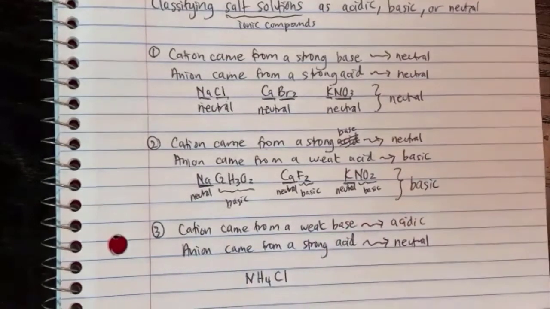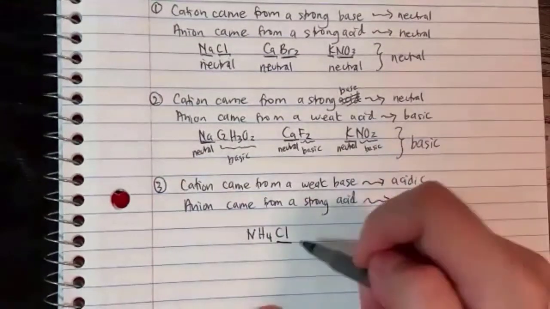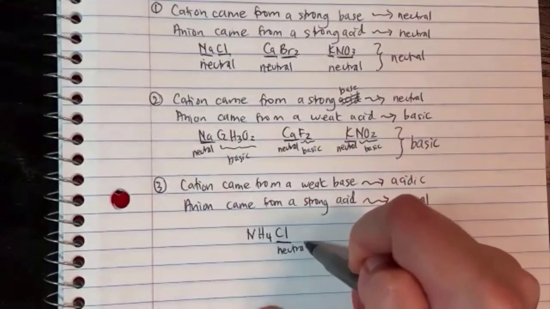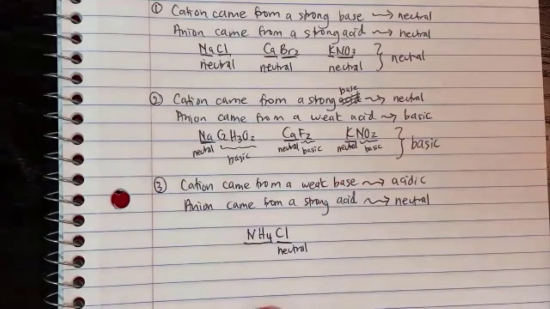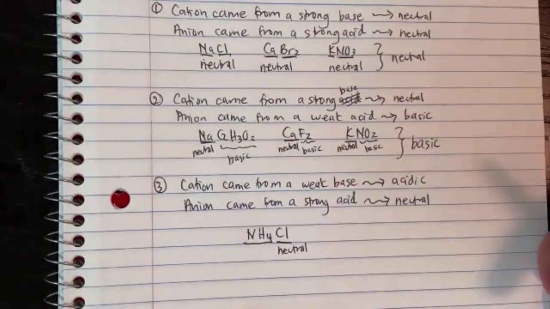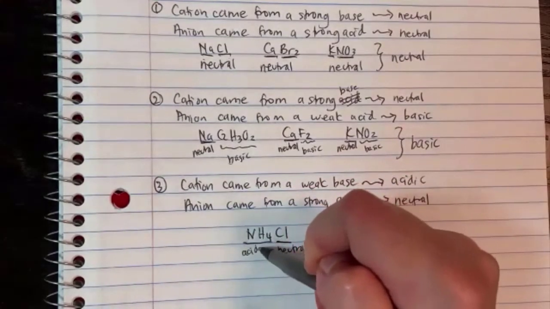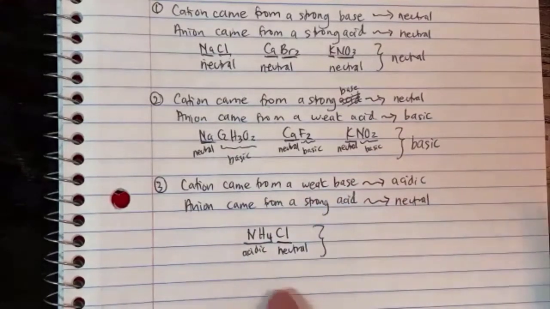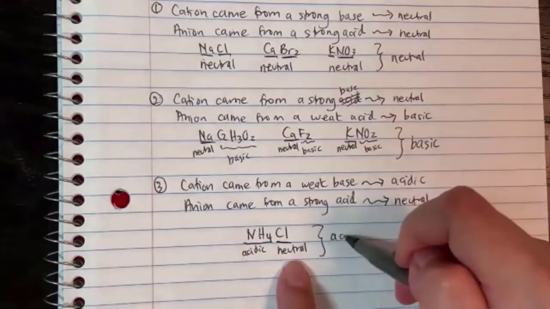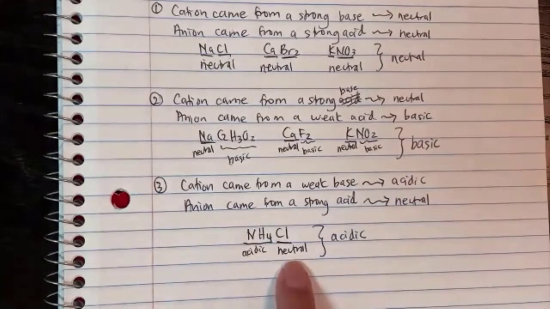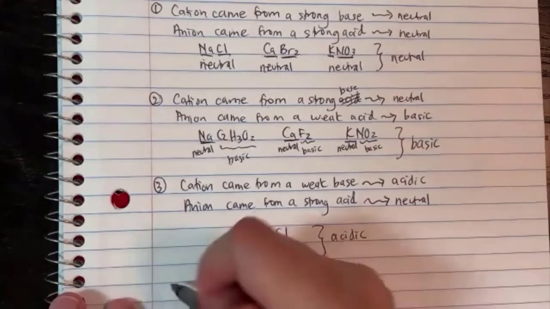My example here maybe we can do NH4Cl. This one here is a neutral ion, but ammonium came from ammonia, which is a weak base, so it has slightly acidic properties. Because of that, the solution of ammonium chloride will actually measure an acidic pH.